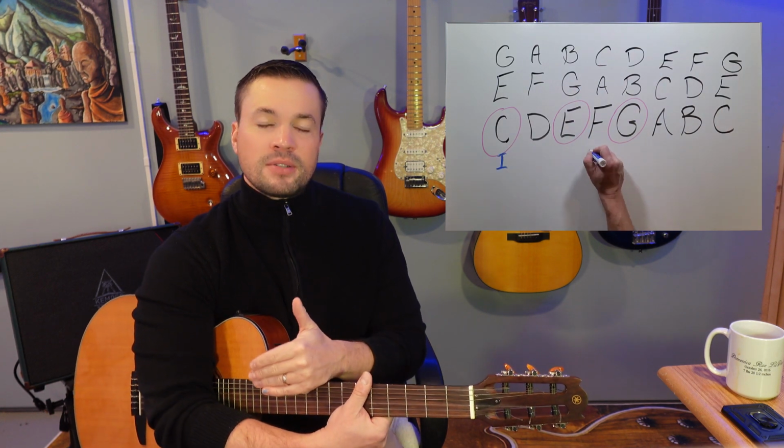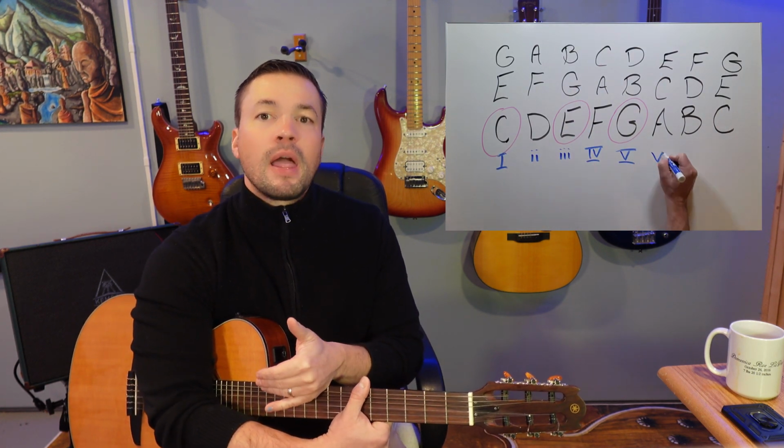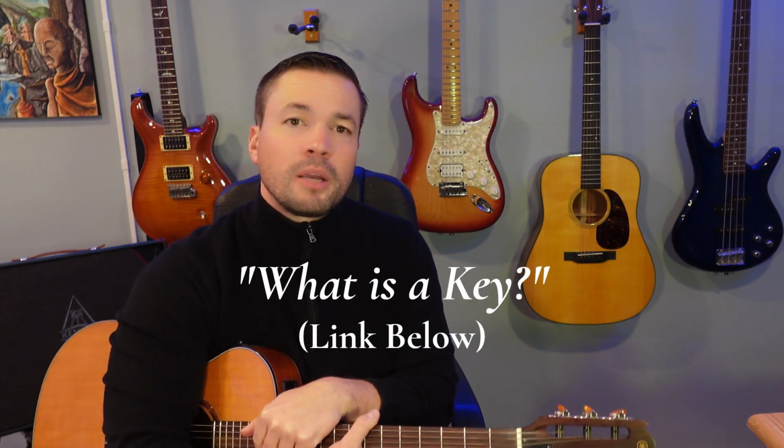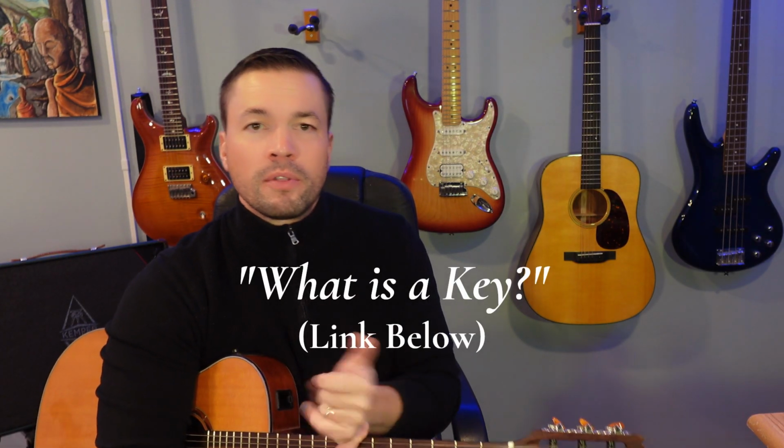Superimpose the major scale in thirds, we found major triads on scale degrees 1, 4, and 5, and minor triads on scale degrees 2, 3, and 6. Click on the link below for a more thorough review of this.